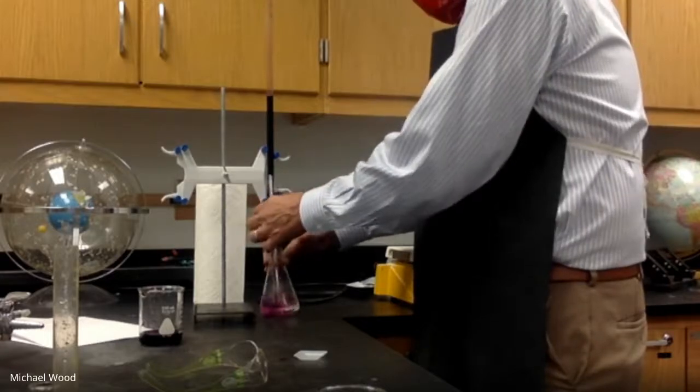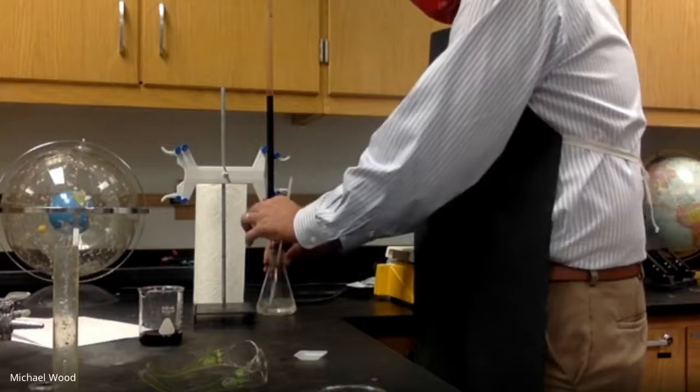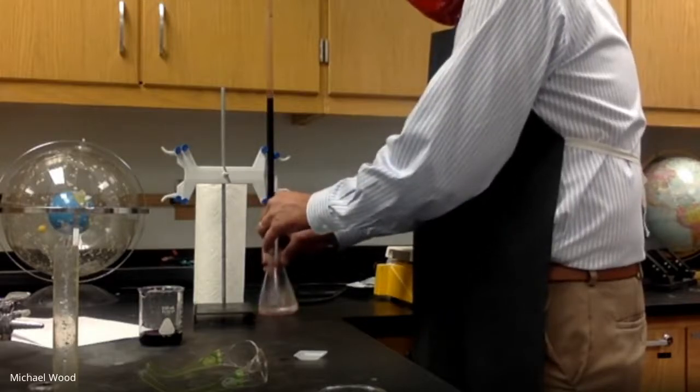This lab, a titration, is one of the most common labs done in all of science.